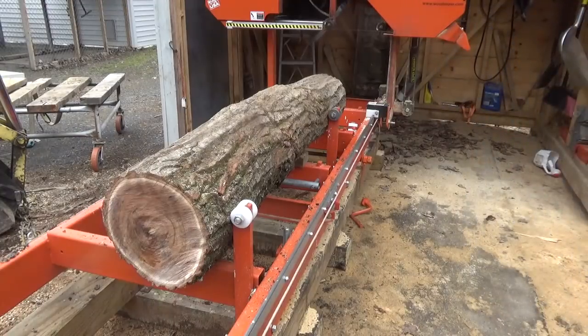Okay, so the purpose of this video is to show what happens when you have something that's under compression. Now the compression part of this log is on the bottom, okay? But I want to take a cut out of the top so I can see the difference between the wood, if there is any difference.